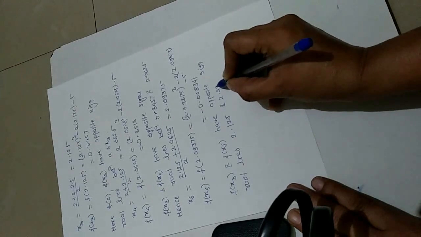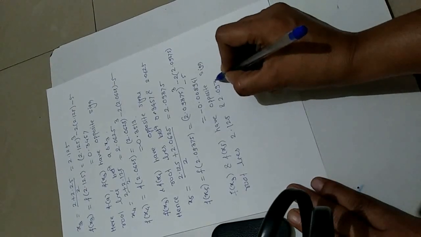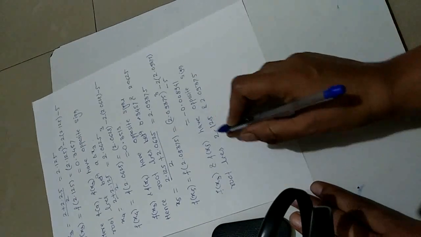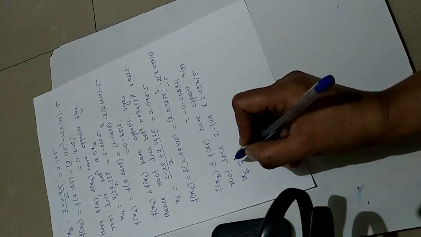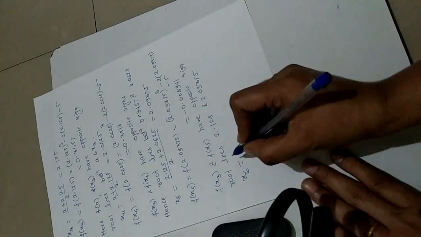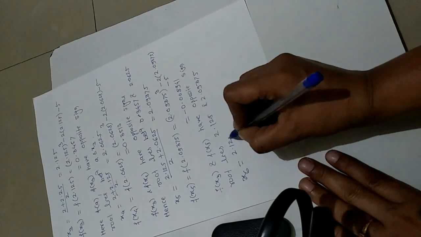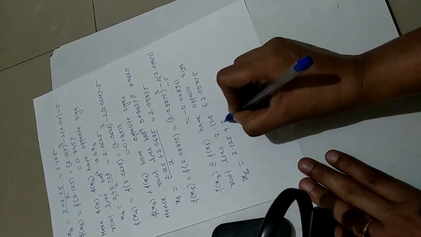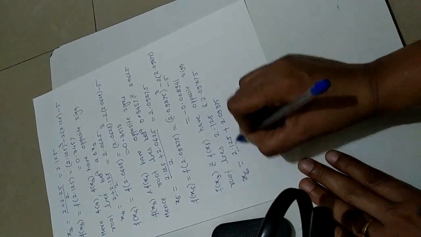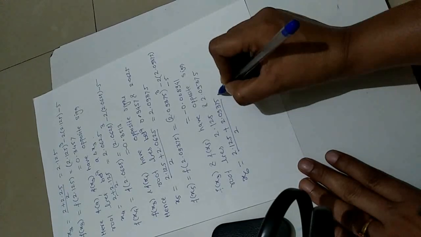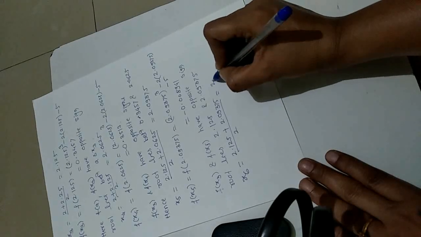2.09375. And here again find x6. x6 is equal to (2.125 plus 2.09375) divided by 2. After this calculation the value is 2.10938.